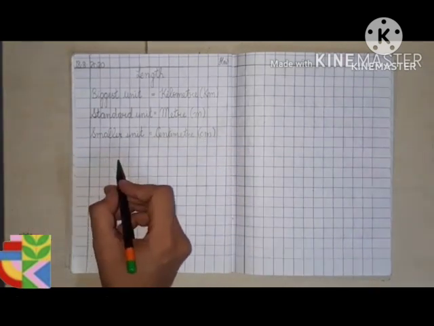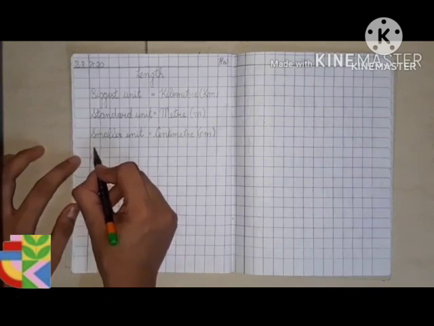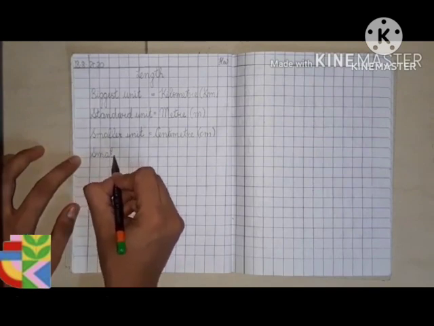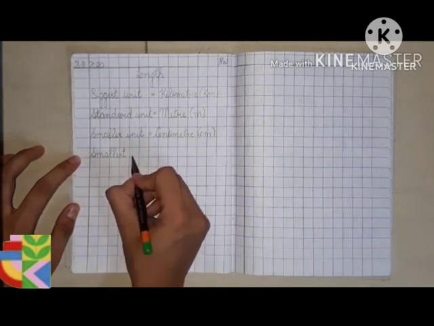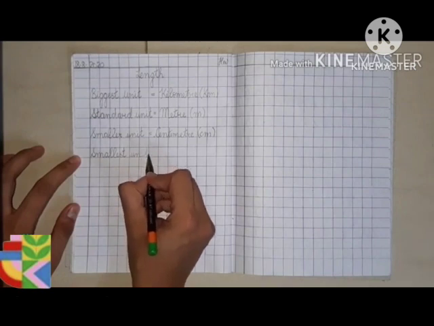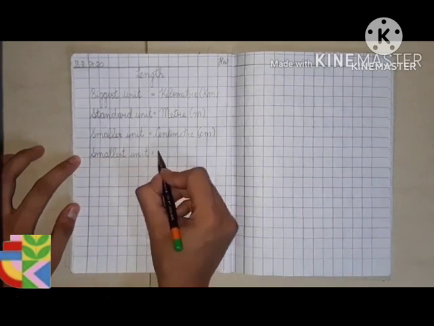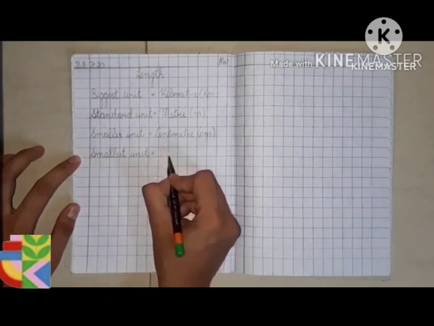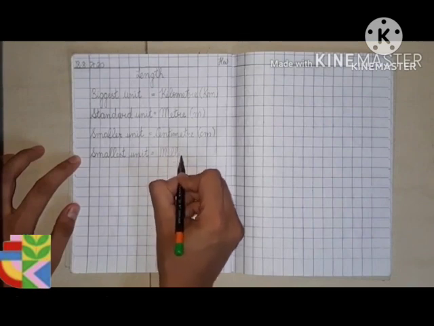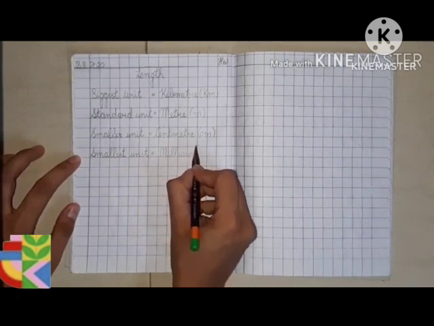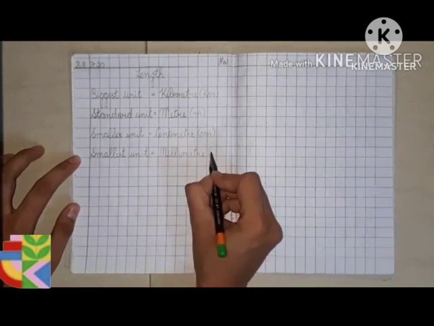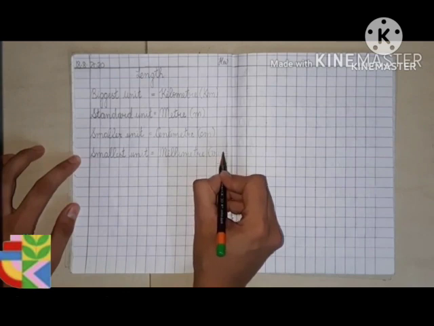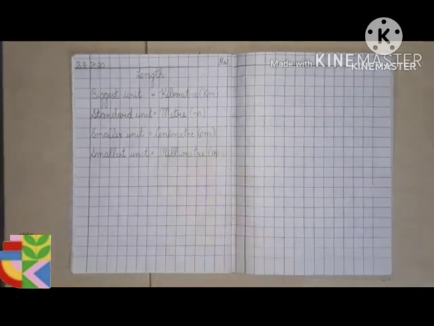Now which is the smallest unit? Smallest. SMALLEST, smallest unit. Which is that? Millimeters. MILLIMETRE, millimeter, and the short form for that is mm, and both will be small.